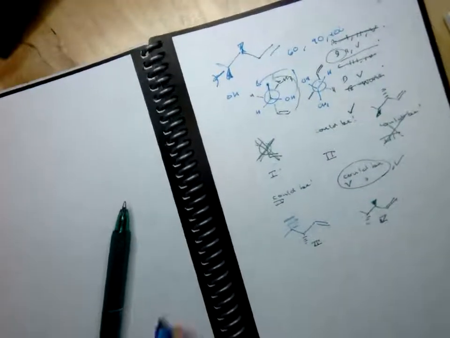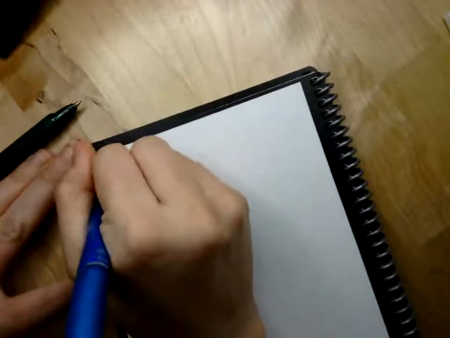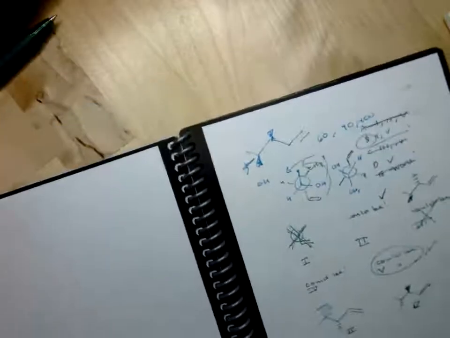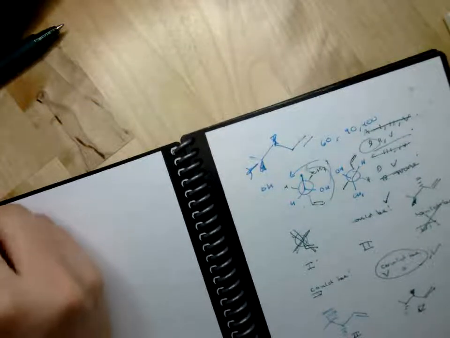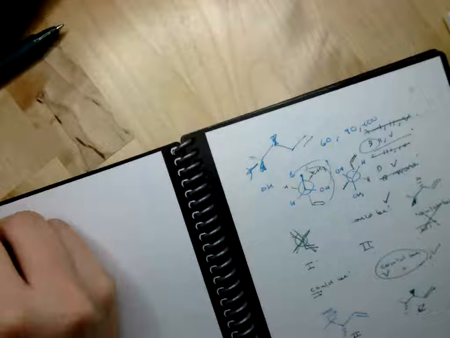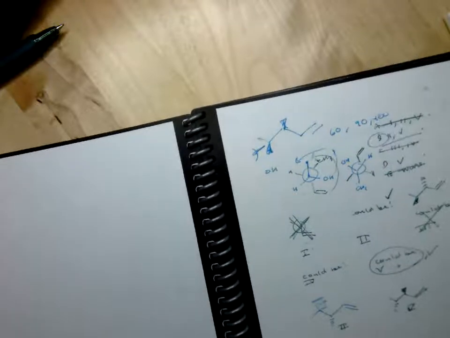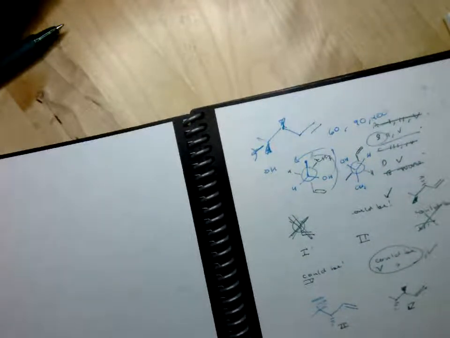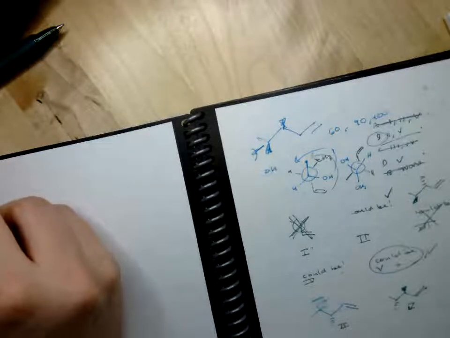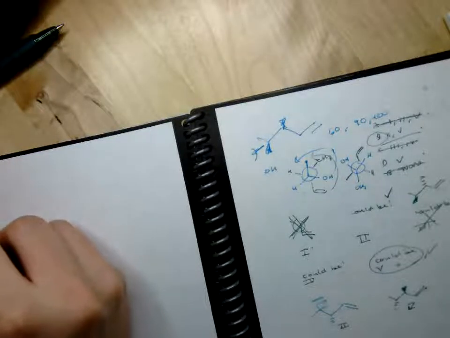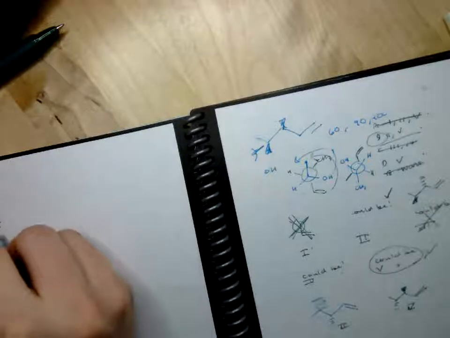So let me go fill in these answer choices because I've done a lot of them. Okay, so let's see. We said 1 was B, 1B, and then 2 I just did was the chiral centers for 1, 2, 3, and 4.